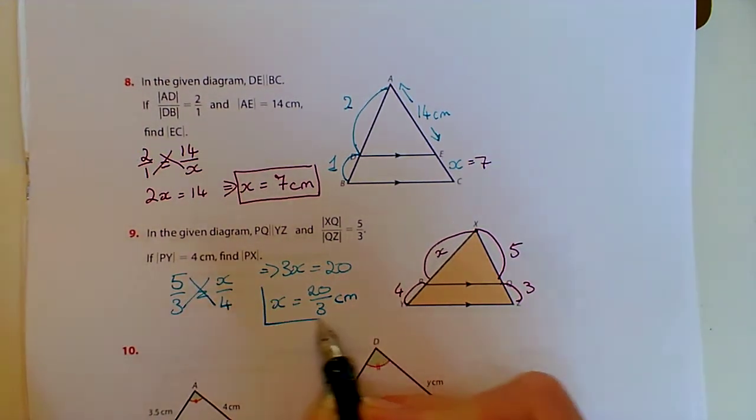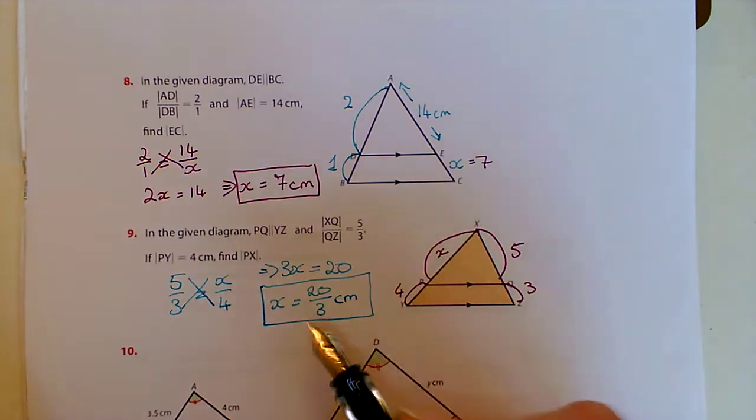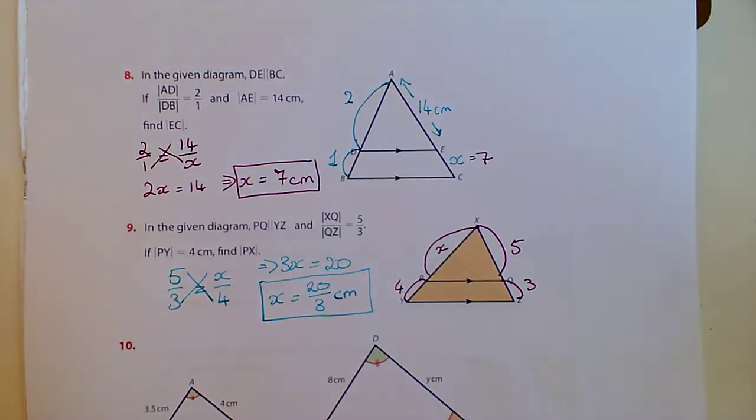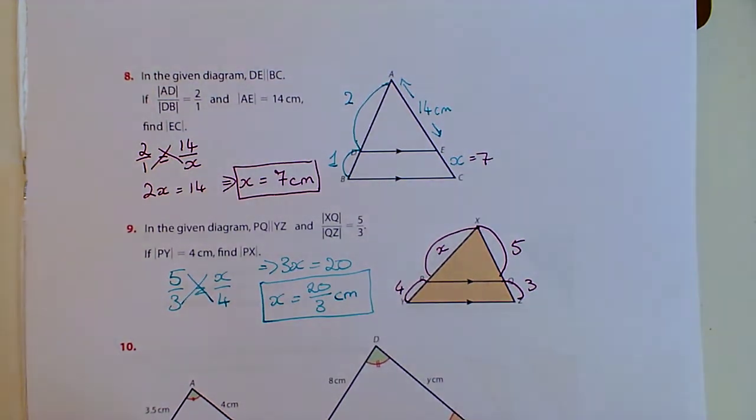Don't forget your units. And you can just leave it like that. You could change it to 6 2/3 or 6.67 to 2 decimal places, but it's fine to just leave it as 20 over 3.